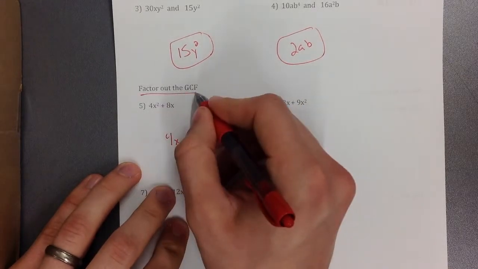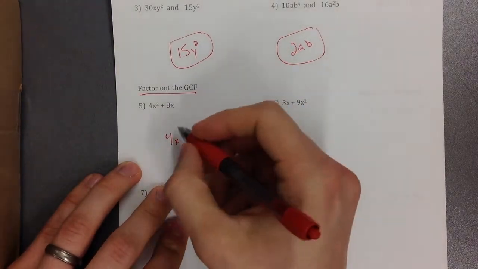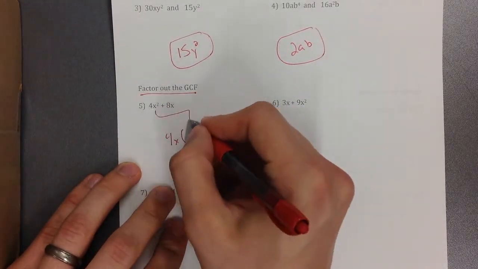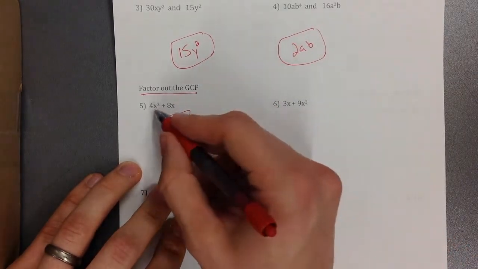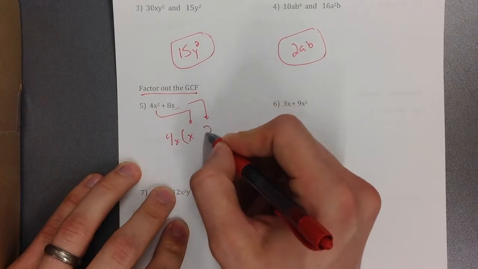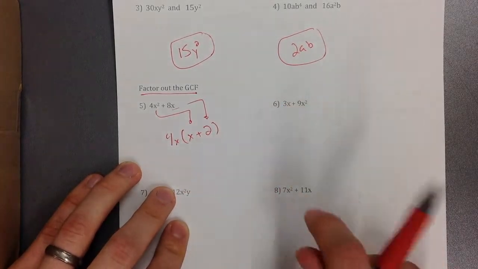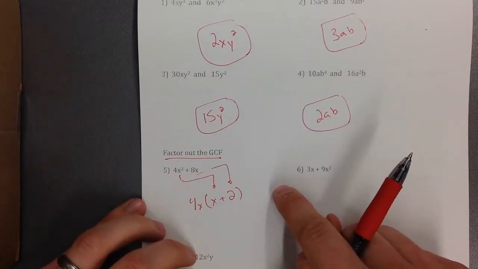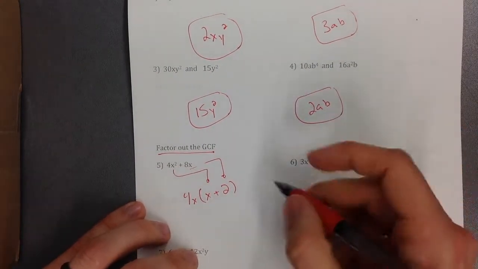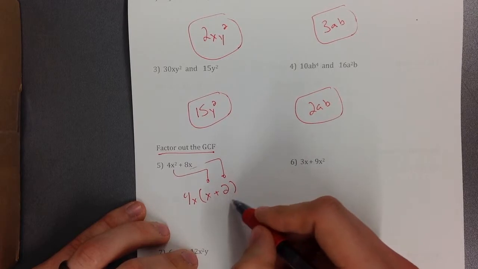Moving right along. We're going to take, they both have at least a 4, and they both have an x. Now when we're factoring out the GCF, we're going to also list what's left. So if I pull out that 4x, I'm going to have an x left for this term, and we're going to have a 2 left for that term. So that's the big difference. Factor the GCF, tell me what's common. Factor out the GCF, you're actually going to have to give me that entire quantity back.